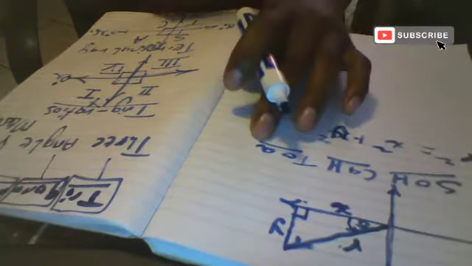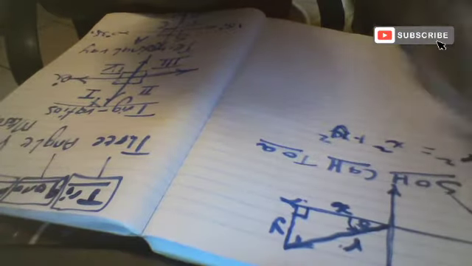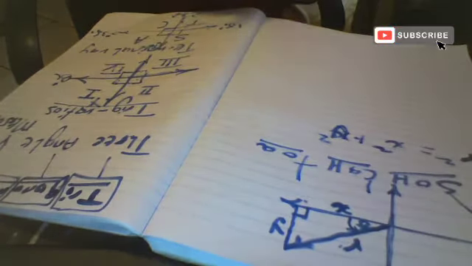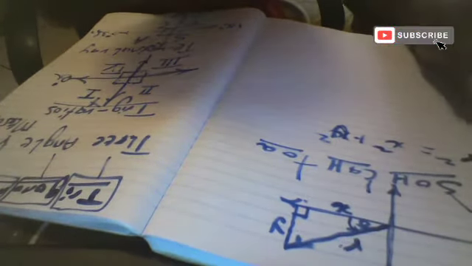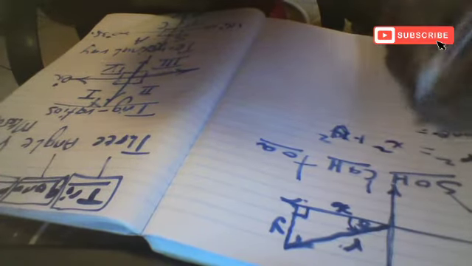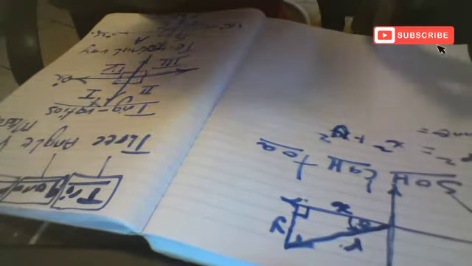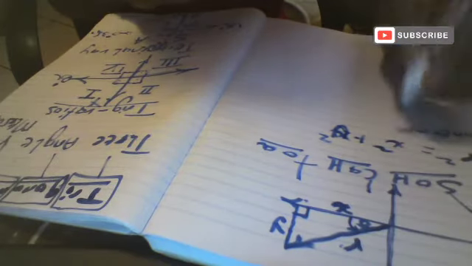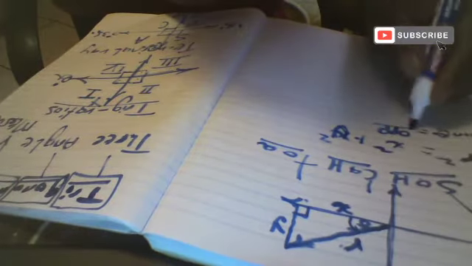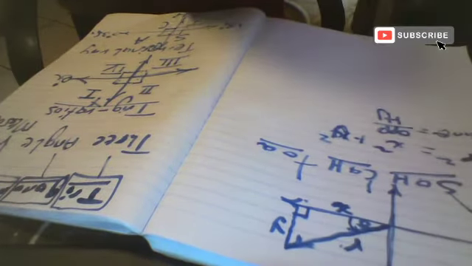So we have your SOHCAHTOA here, which means S is your sine, C is your cos, and T is your tan, right? So if you look at this, we'll have sine theta is equal to opposite over hypotenuse, OH, up over hypotenuse, right?